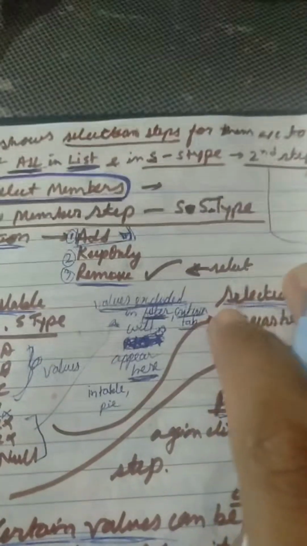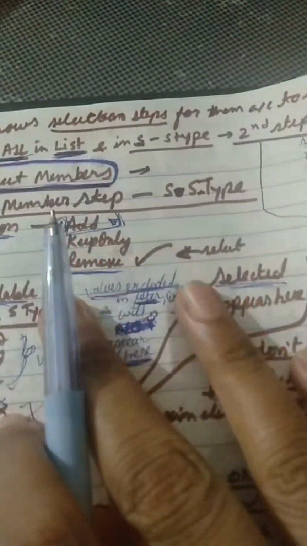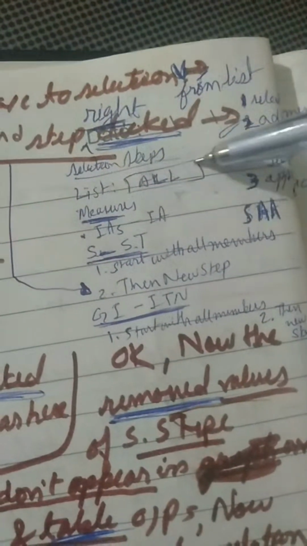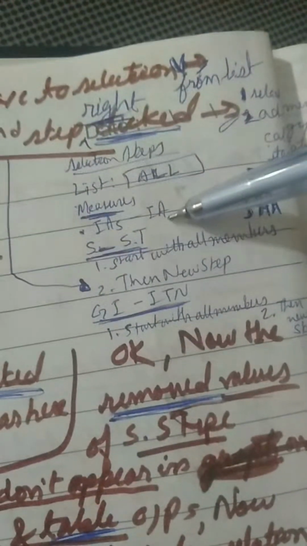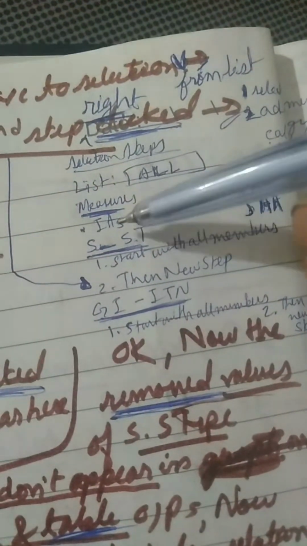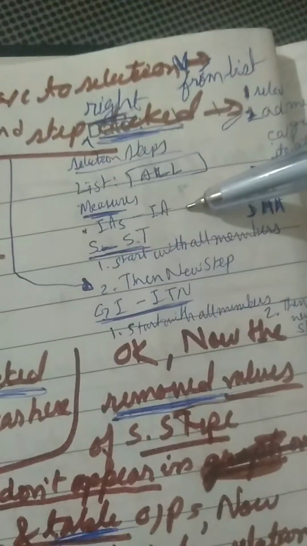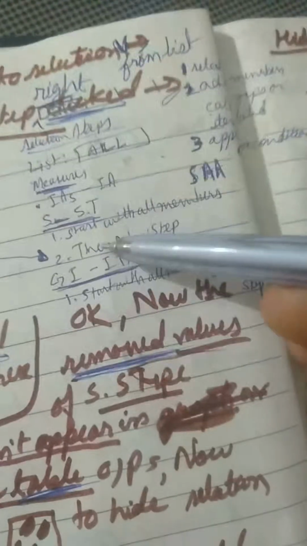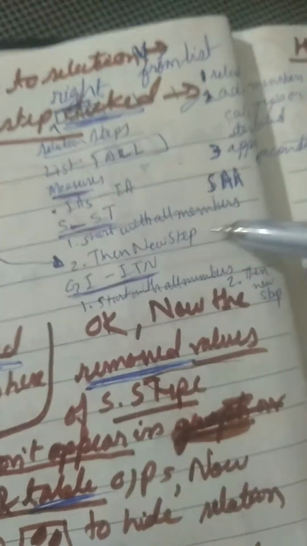Okay, so for supplier type, I'll show an example of how it looks. So this is my selection step area. List is all, I have selected all. Measures is shown because I have selected invoice amount, so it is showing me invoice. Now I have supplier type from supplier. It looks like this. Select start with all members, then the new step.